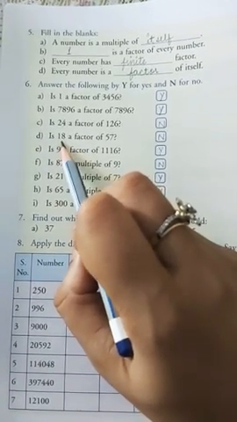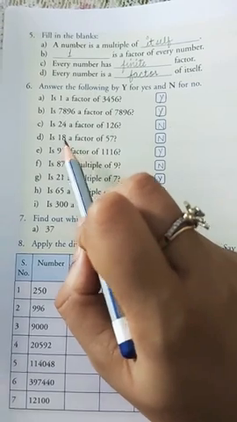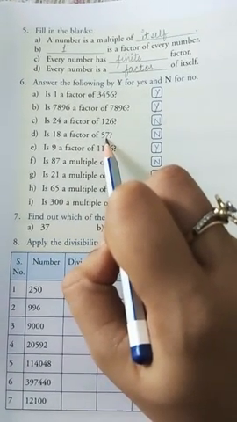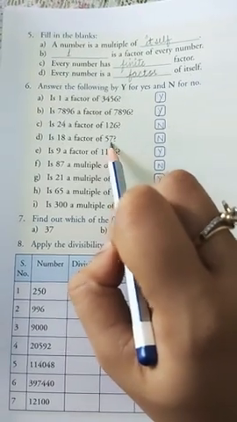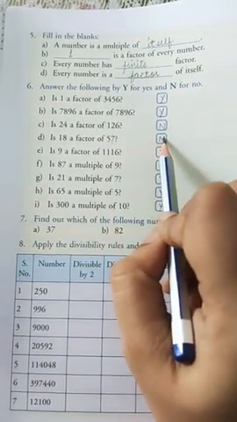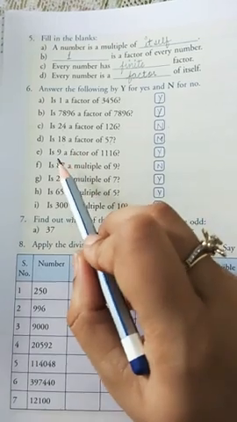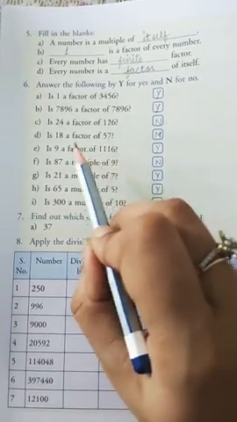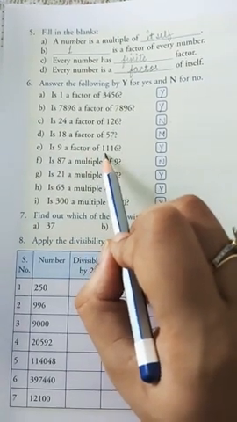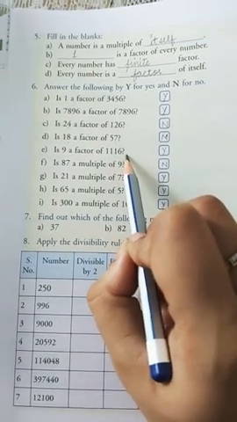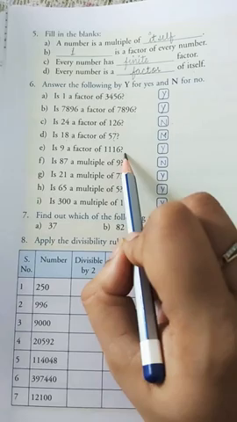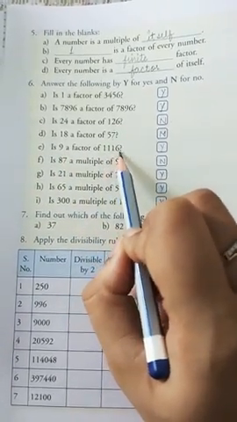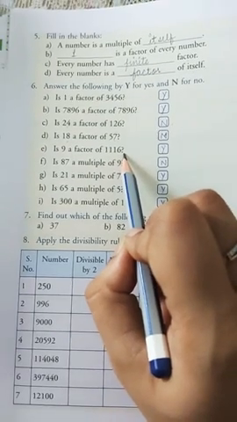Again, a factor of a number divides the number exactly. So does 18 divide 57? No, 18 does not divide 57. So that is why the answer is no, 18 is not a factor of 57. Now, is 9 a factor of 1116? Yes. Why? Because 9 exactly divides 1116. What does exactly divides mean? Exact division means that when you divide 1116 by 9, the remainder will be 0.